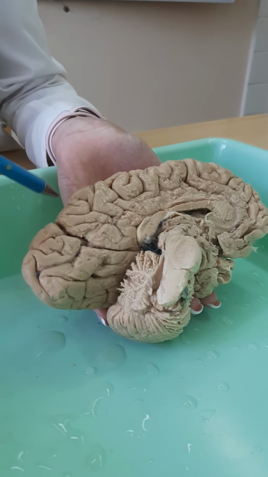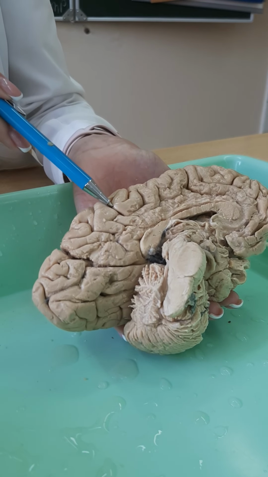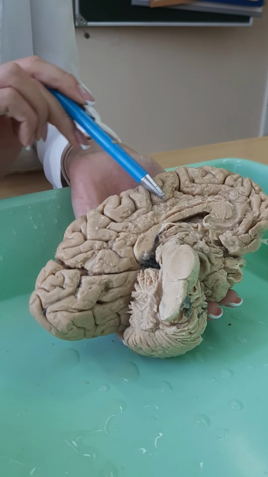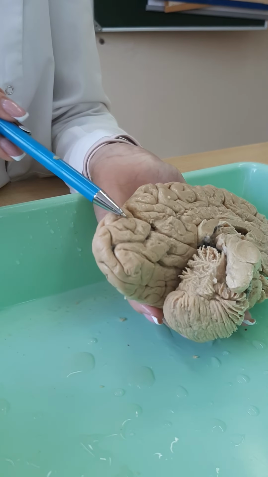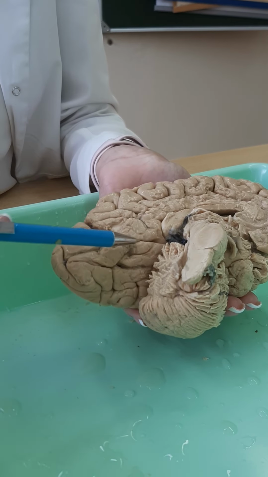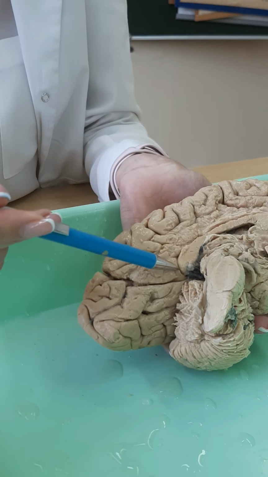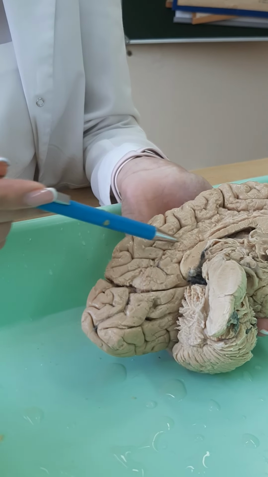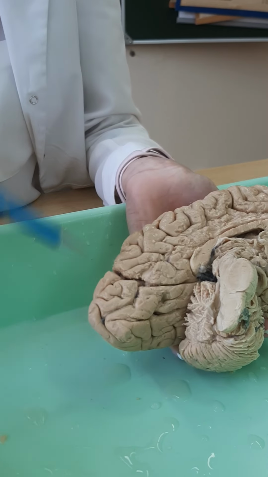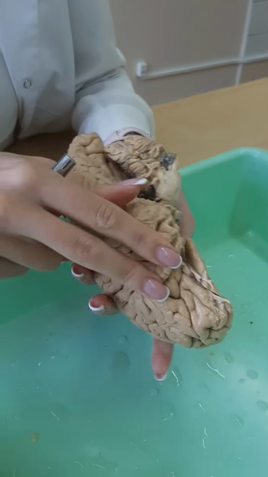Precuneus corresponds to what lobe? Parietal lobe. In front of the ascending part of cingulate sulcus is situated what lobe? Frontal lobe. Frontal, parietal, and occipital. Main structures: calcarine sulcus, parietal occipital sulcus, sulcus of corpus callosum, cingulate sulcus, paracentral lobule, cingulate gyrus, precuneus, and cuneus. Did you understand? It was what surface? Medial surface.